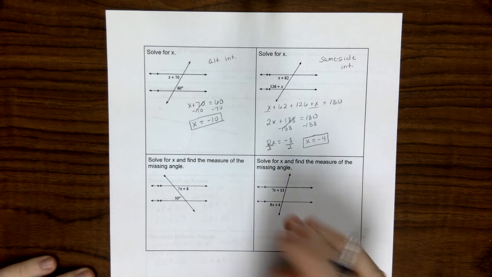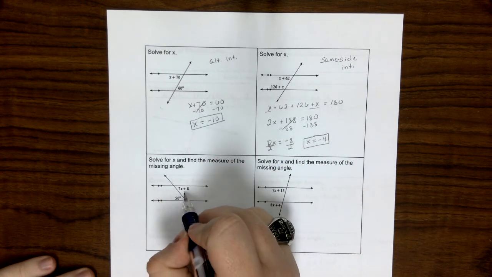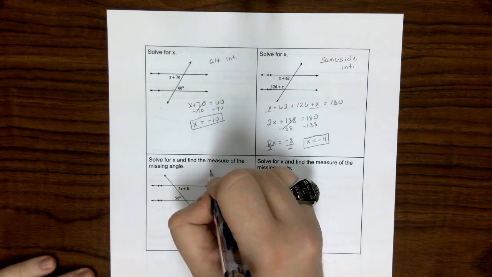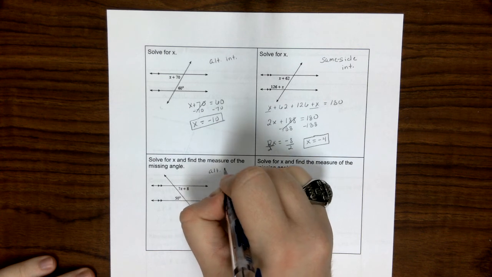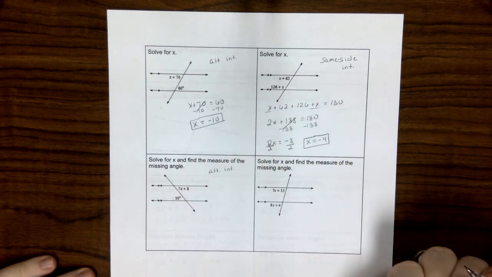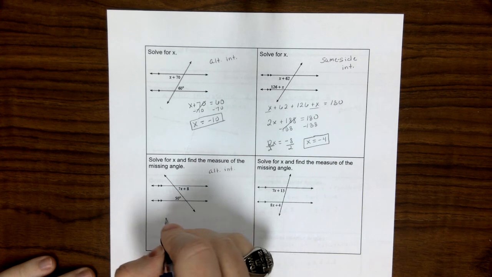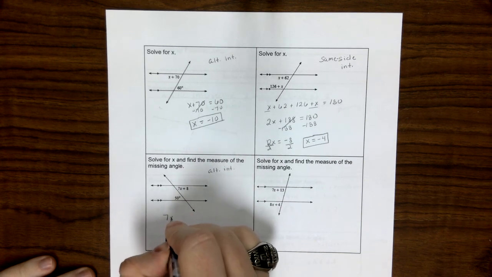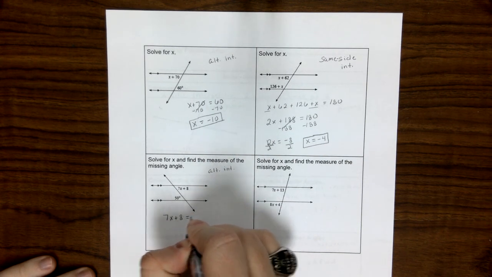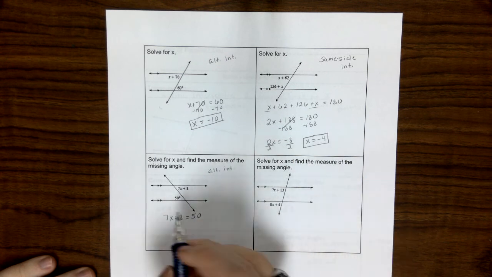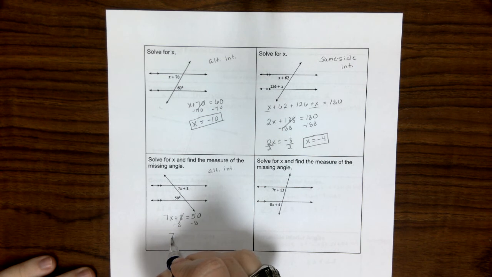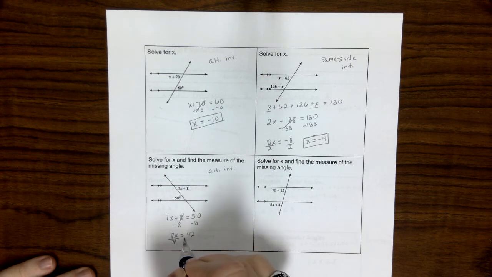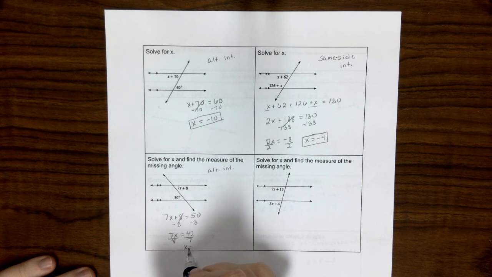So what relationship do we have? We're inside opposite sides, so these are alternate interiors, and those have to be congruent. So 7x plus 8 equals 50. They have to be the same thing. So solve, subtract 8. 7x equals 42, divide by 7. X is 6. So that's part of the answer.